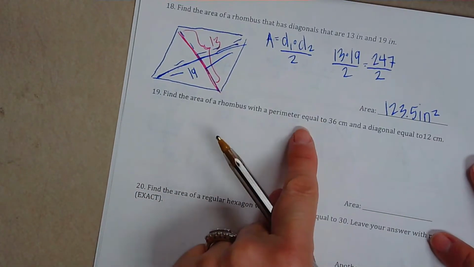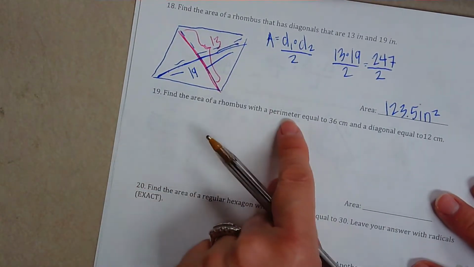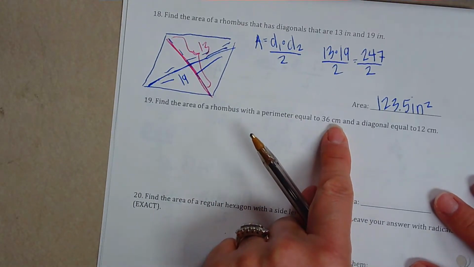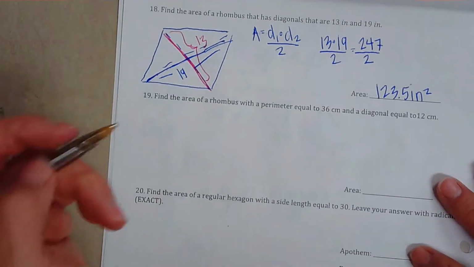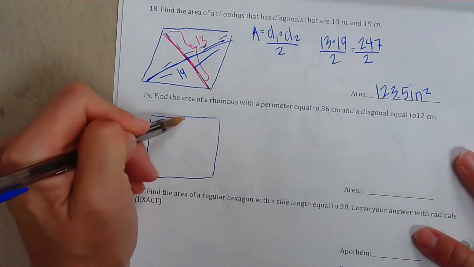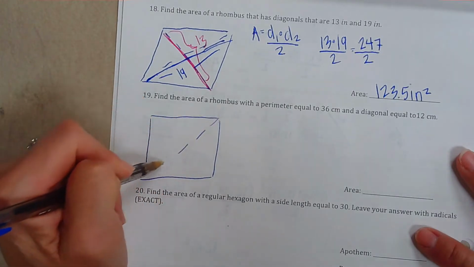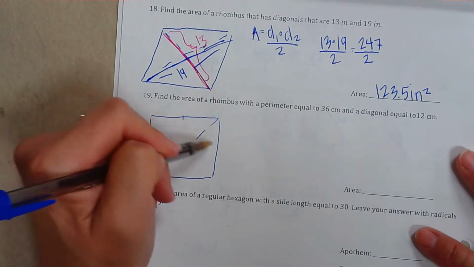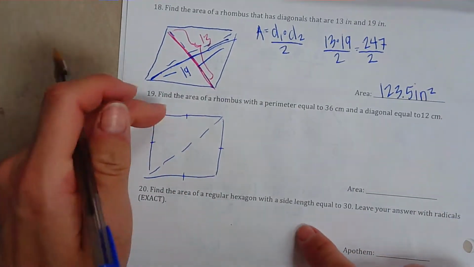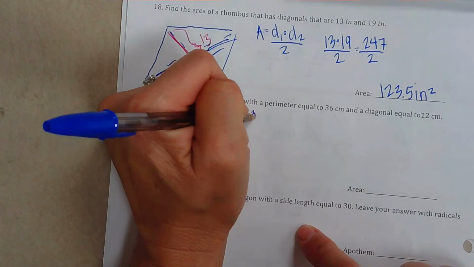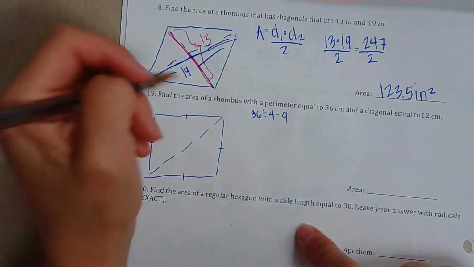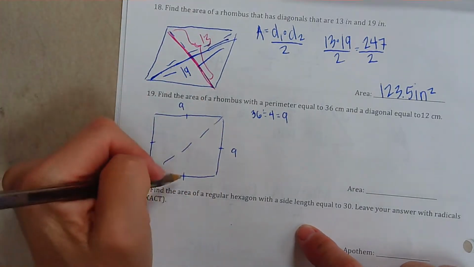Okay, so find the area of a rhombus with a perimeter equal to 36 centimeters and a diagonal equal to 12 centimeters. Okay, so a few fun facts about the rhombus, if you remember or not, is that all the sides are equal. So to find the side length, I'm going to do 36 divided by 4, and I'll get 9. So I know that each of these sides are 9.